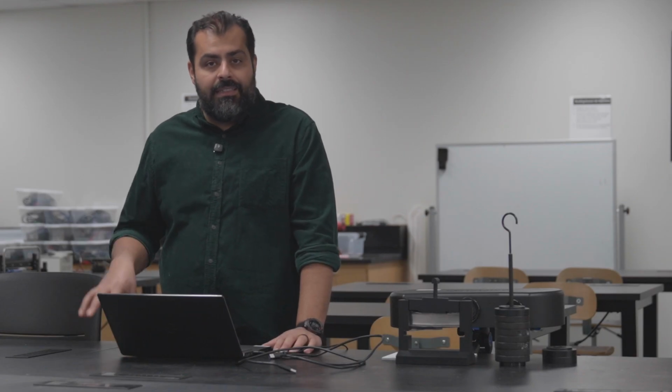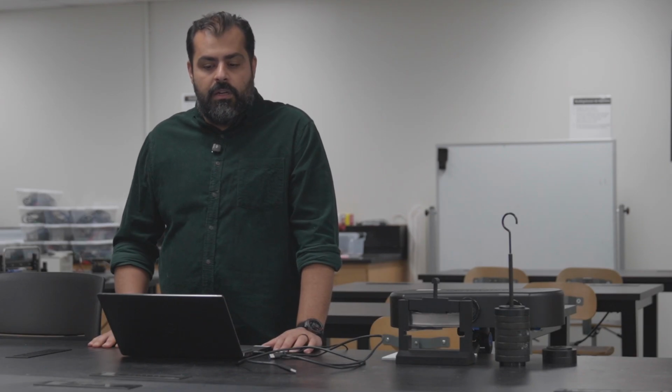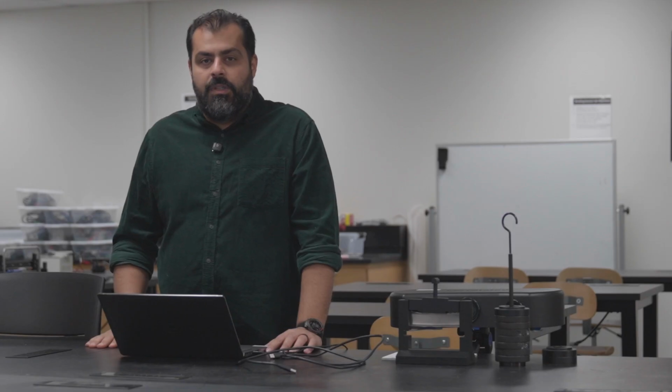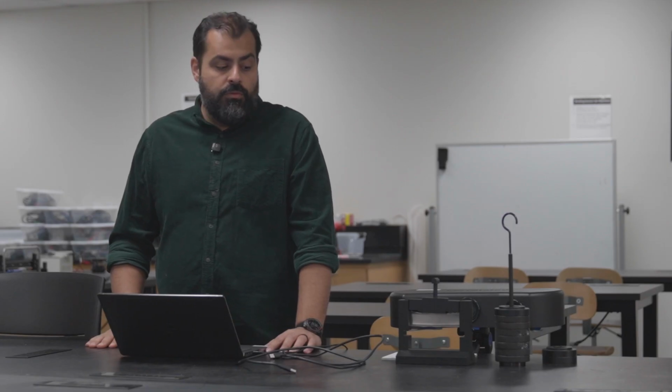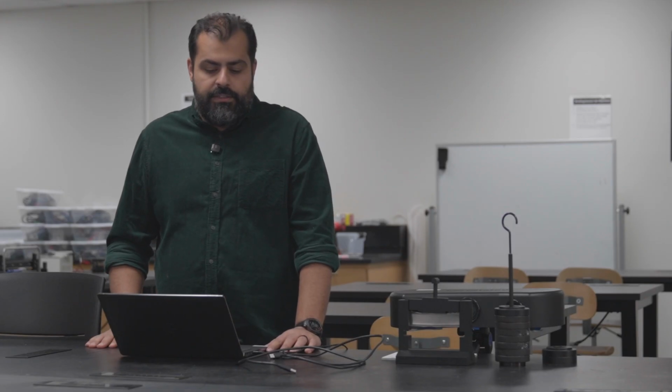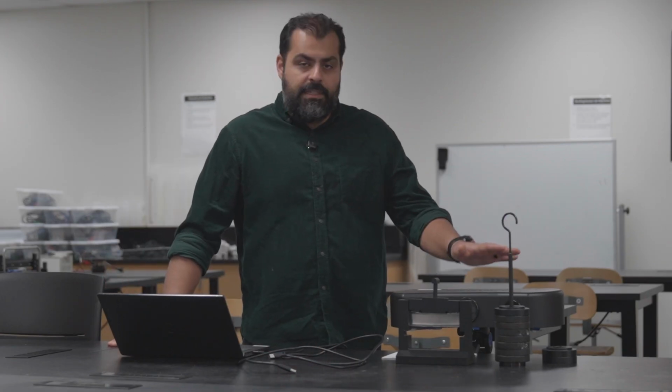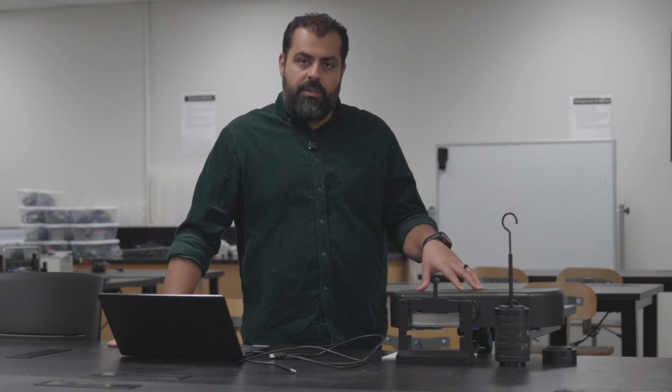DIC was developed in this department and is actually one of the high points of the department, that we have developed a method that is used worldwide for the field measurement of strain and stress. So the device that we have is a very simple device. We essentially have two cameras here.